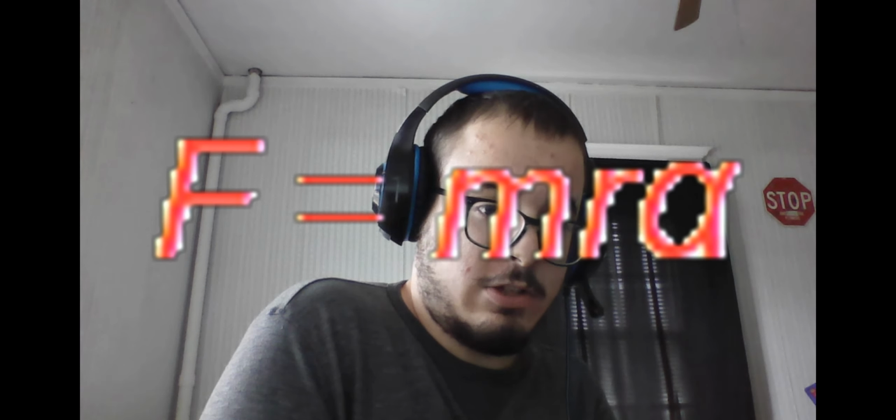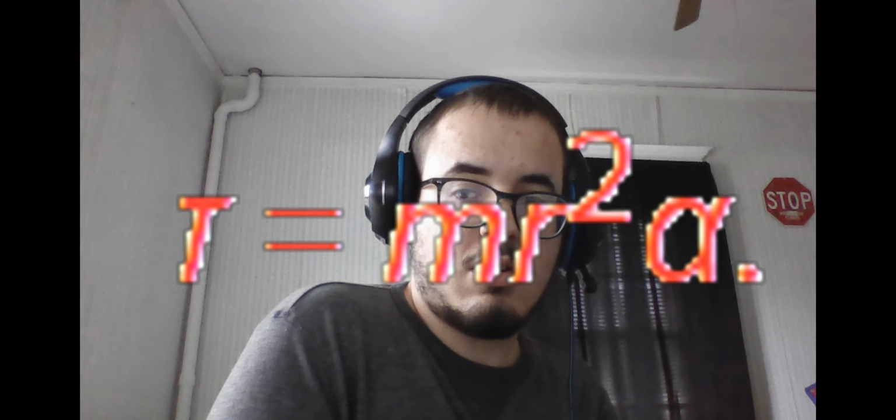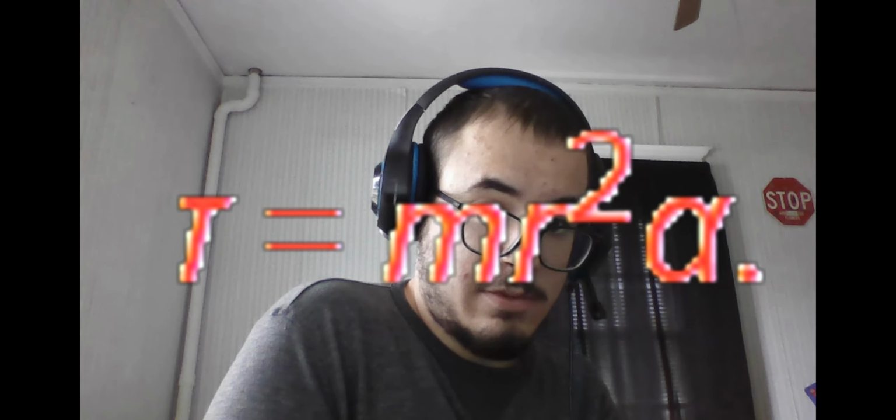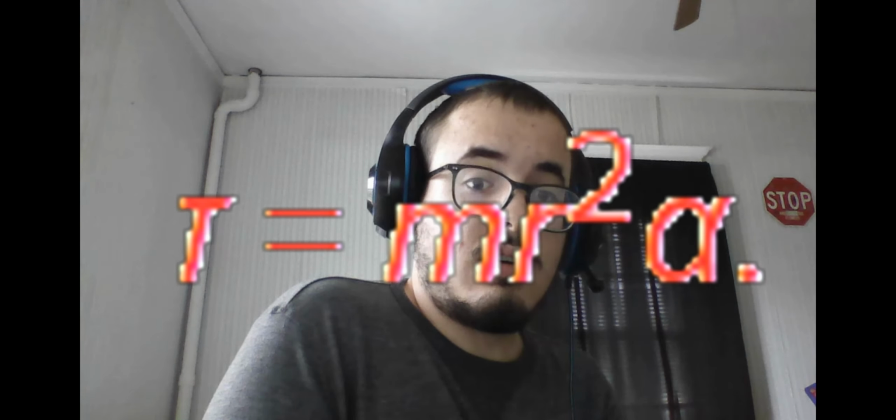And we can next multiply both sides by radius to get torque on the left hand side. And the sine factor here would not be necessary, as we are assuming the rotation force is 100% perpendicular. So our formula now becomes torque equals mr squared times angular acceleration.